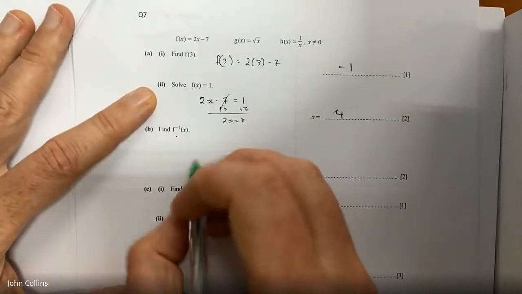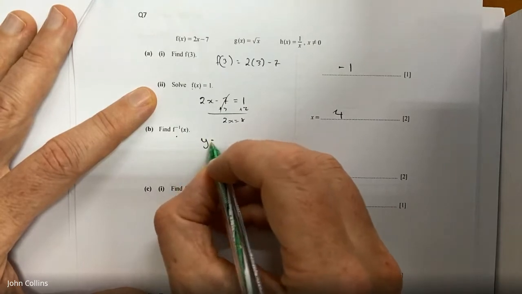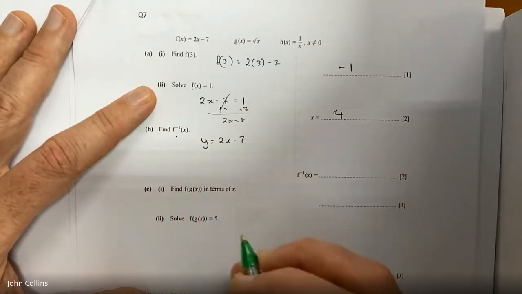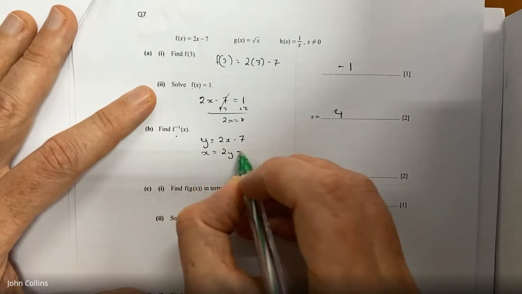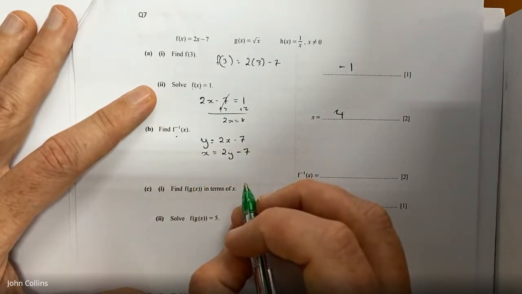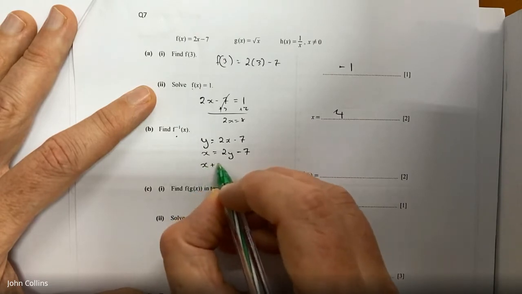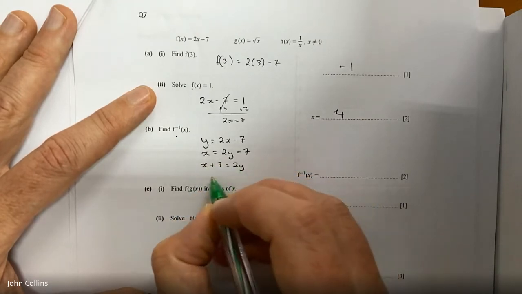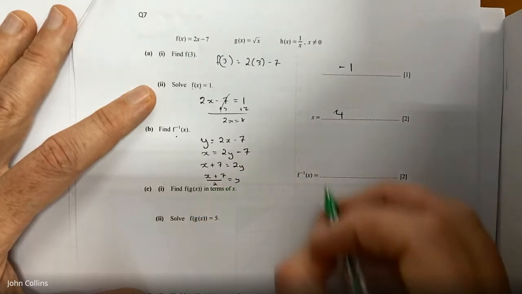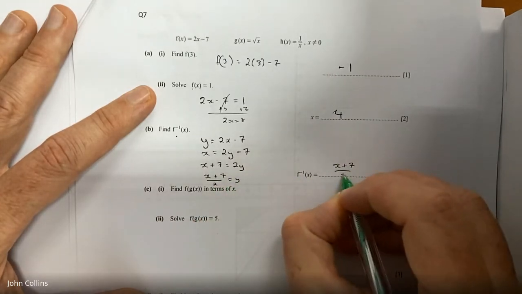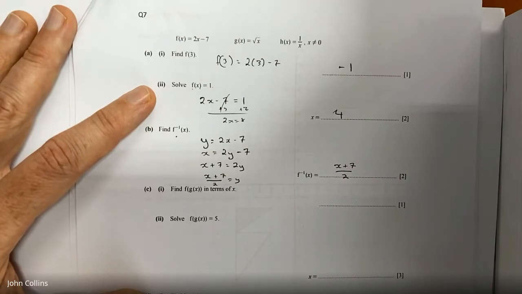Find the inverse of f(x), so that's where you let y equal your function, put in x's and y's, then swap x's and y's, and then solve it for y. So add 7 to both sides, and divide both sides by 2, and you get this. So hopefully that wasn't too quick. Okay. Next one.